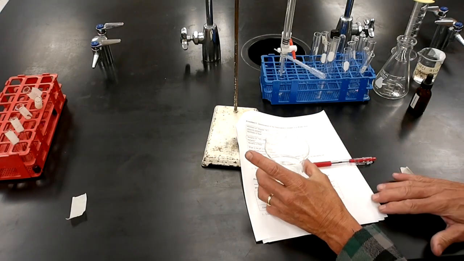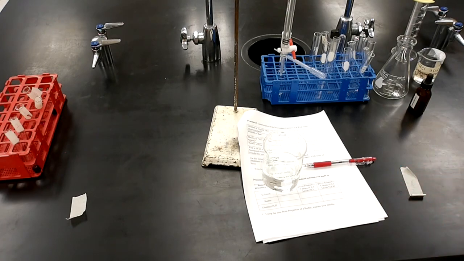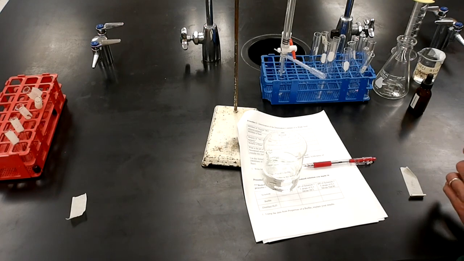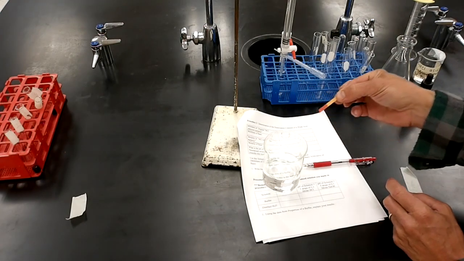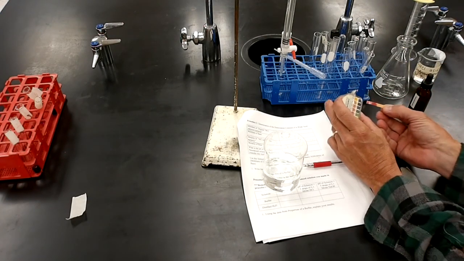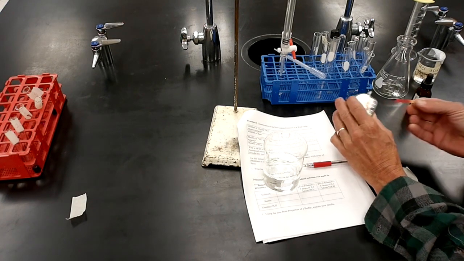Now, what I'm going to do for this is I'll get some pH paper and I'll measure its pH approximately with this. And that looks like it's got a pH of about, I'm going to call it 2.